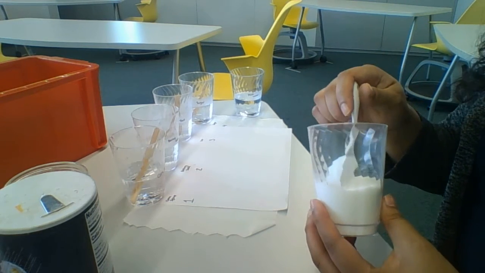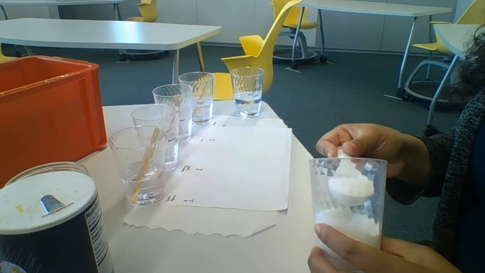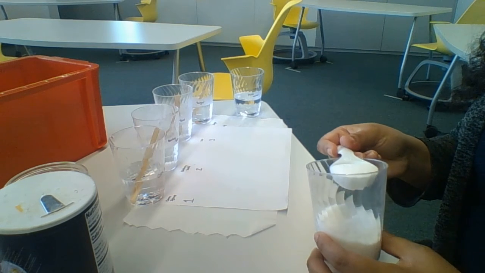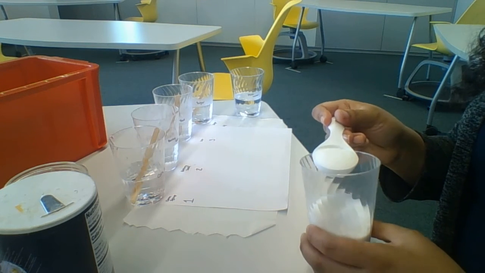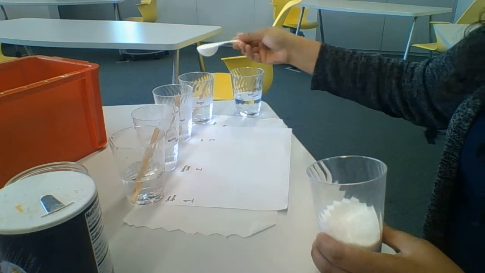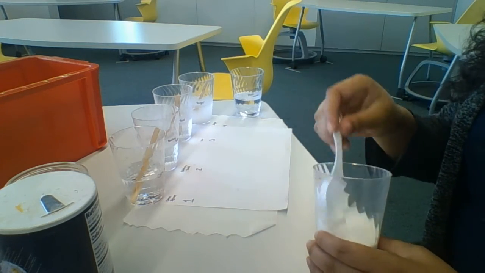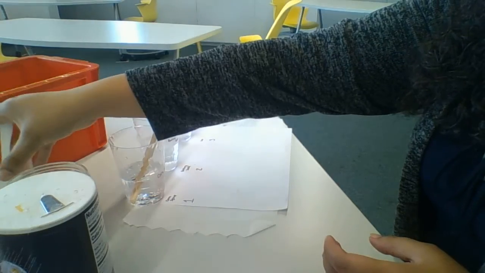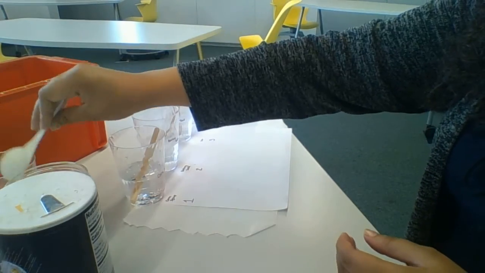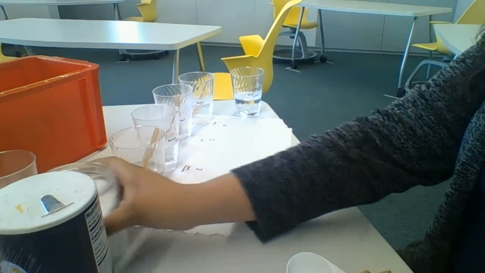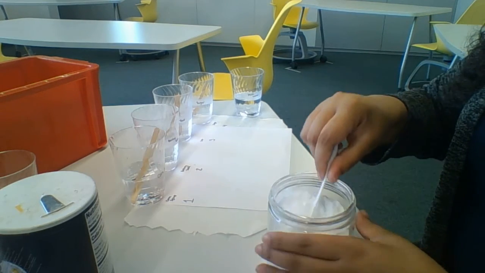So this one's sugar. So we're just gonna go ahead and pour 1 tablespoon of sugar. The next one is the baking soda.